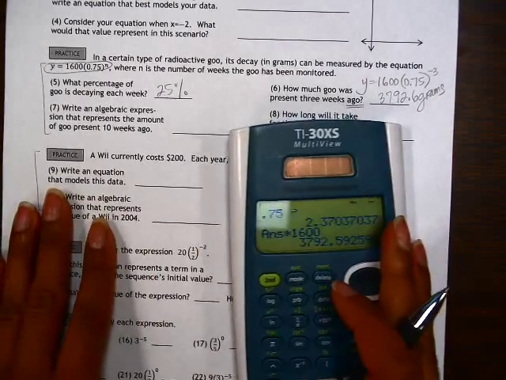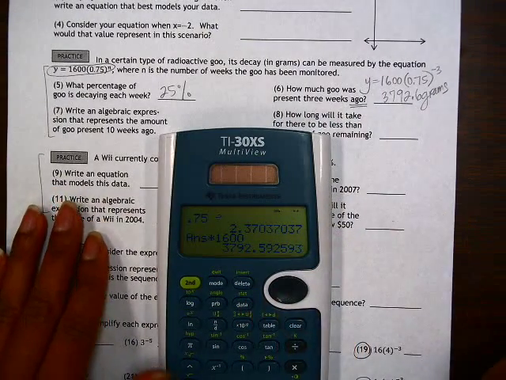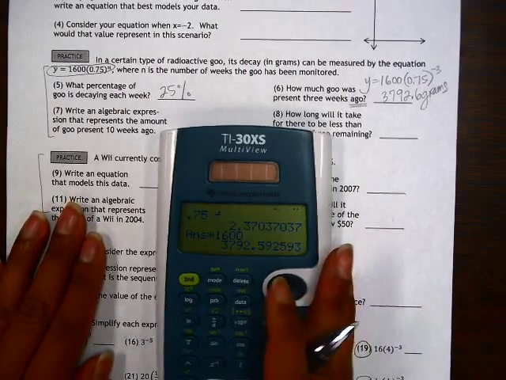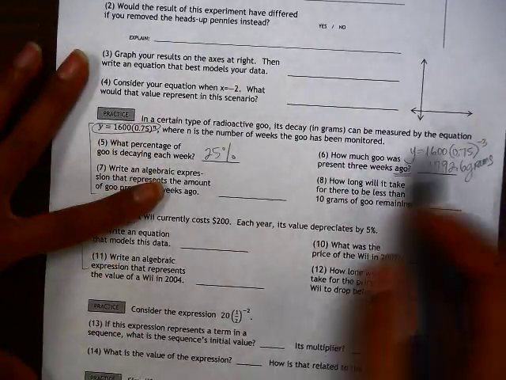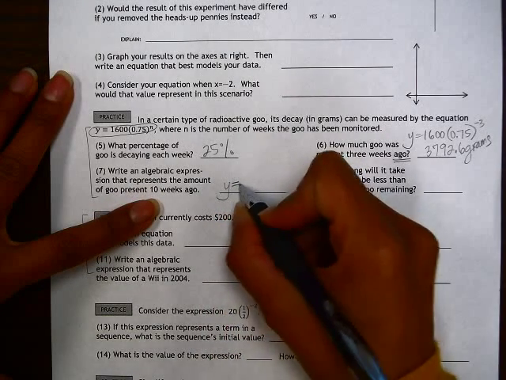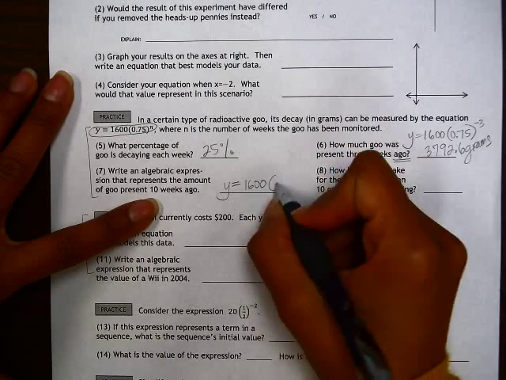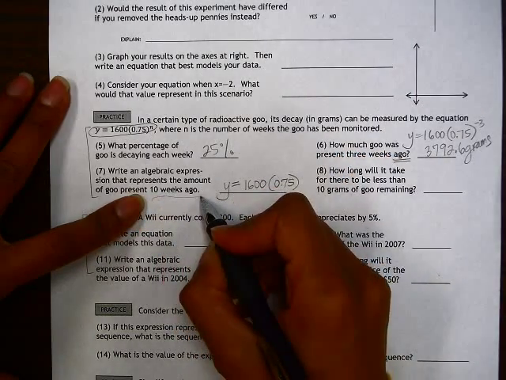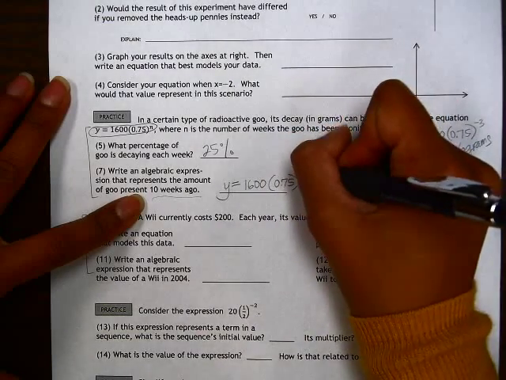Right, in number 7, write an algebraic expression that represents the amount of goo present 10 weeks ago. So the expression, we're not actually calculating it, but if we wrote an expression, we would have 1600 times 0.75, and then 10 weeks ago means 10 weeks in the past, so -10 would be the n.